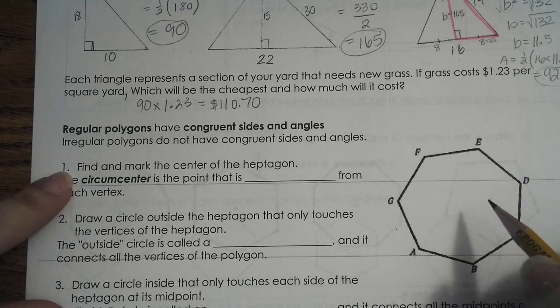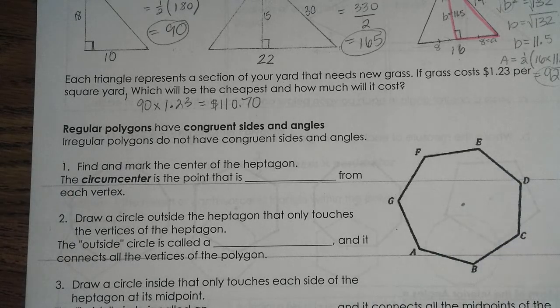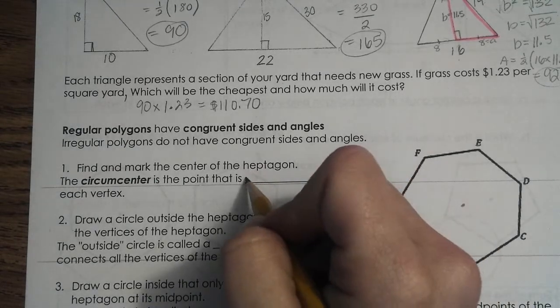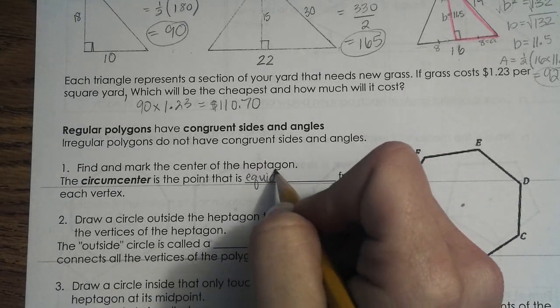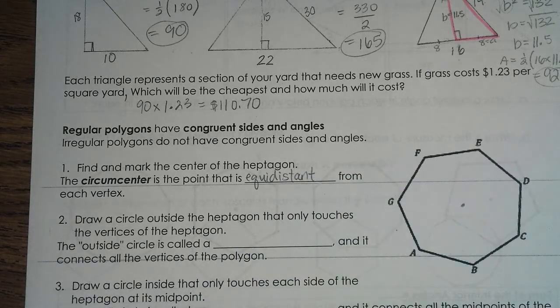All right, so number 1, find and mark the center of the heptagon. It's about right there. We're just going to use our best judgment. Let me get a protractor. This is called the circumcenter, and this point is equidistant. E-Q-U-I-D-I-S-T-A-N-T. Equidistant.